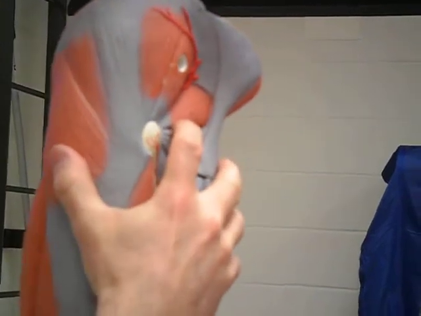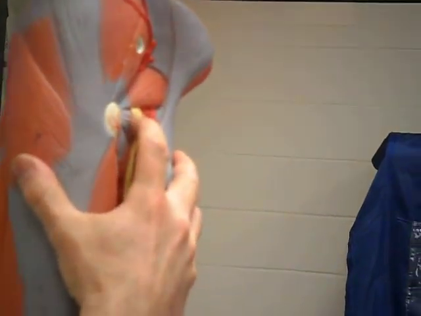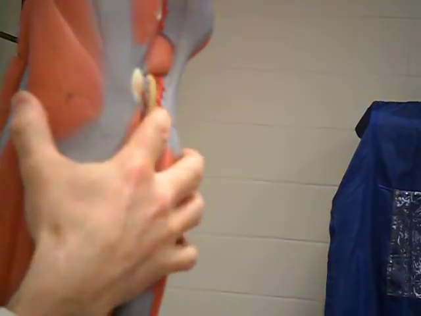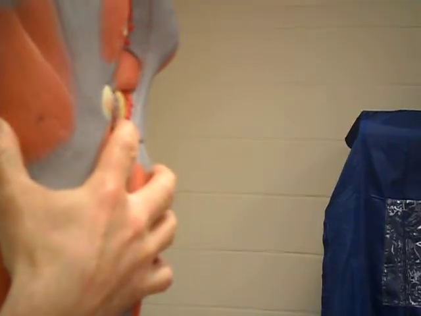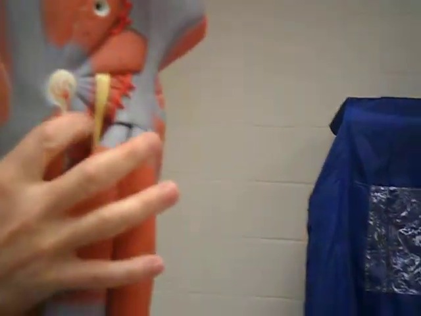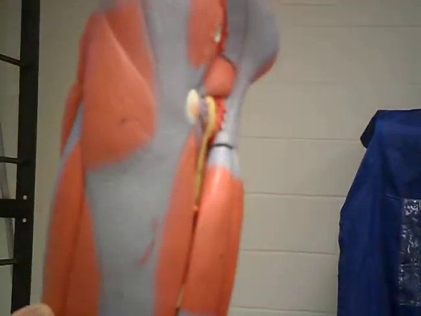Superior gemellus, obturator internus, and inferior gemellus. Okay. And then the quadratus femoris. Those are the 4 that you wrote in. Okay, we don't see the obturator externus.